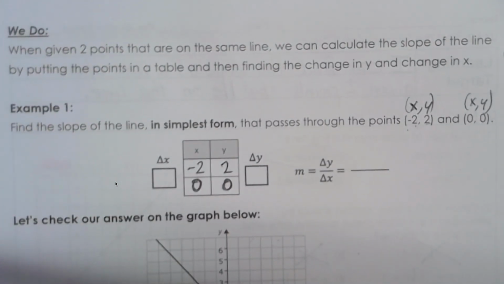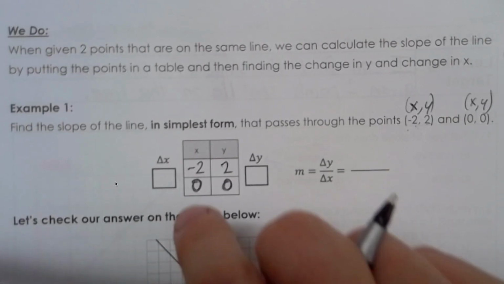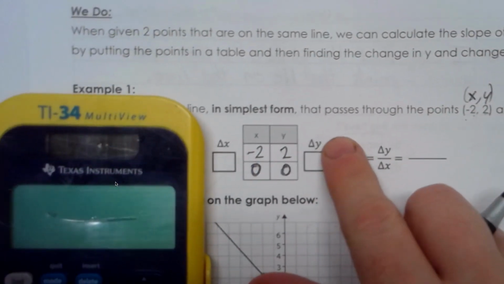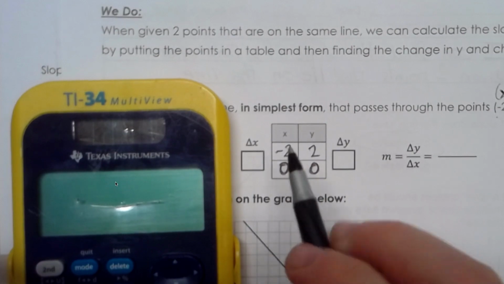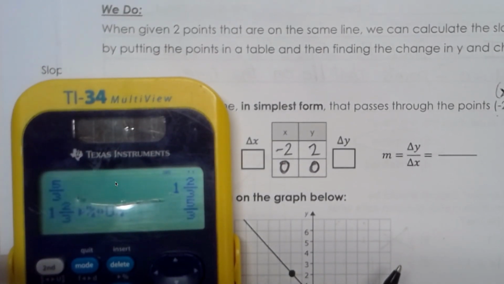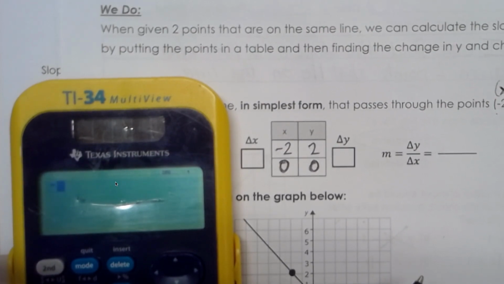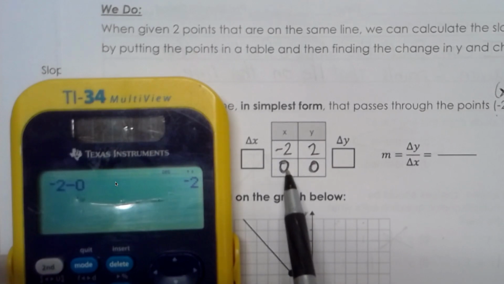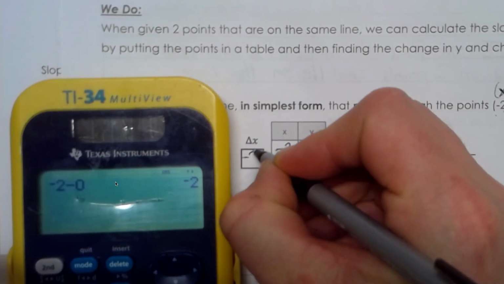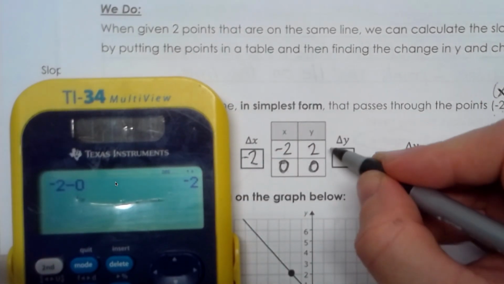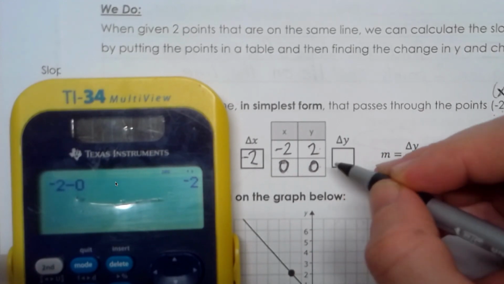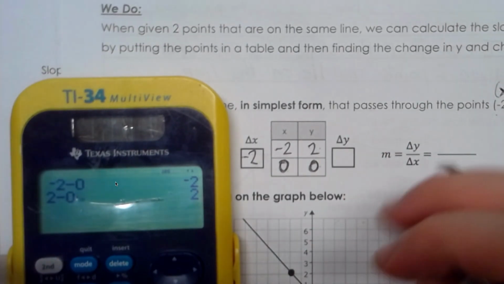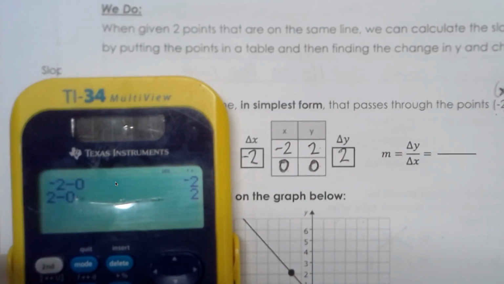Okay. From here, we're going to subtract the x values to get the change in x. Oh man, this calculator's seen better days. So negative 2 minus 0. I always want you to do top minus bottom. Gives me a change in x of -2. And then 2 minus 0 gives us a change in y of +2.